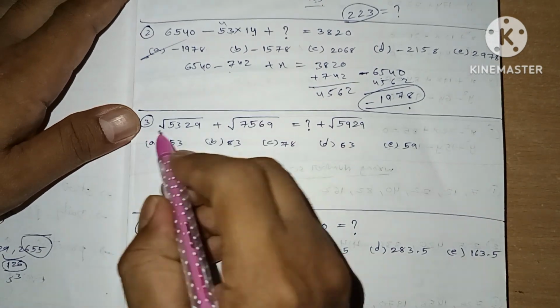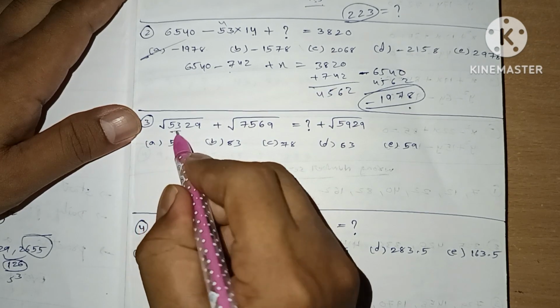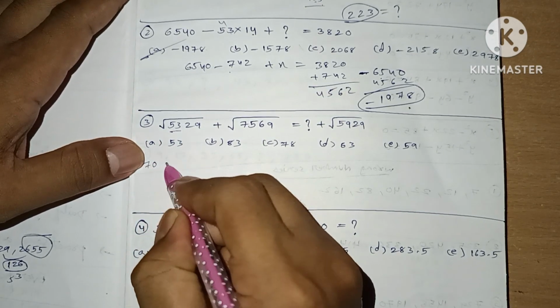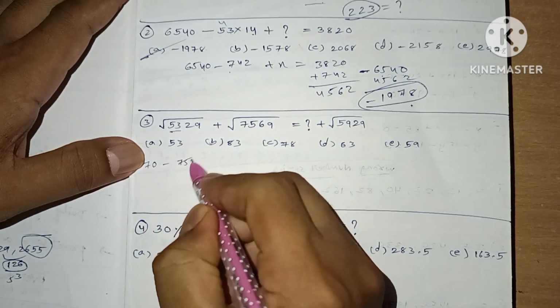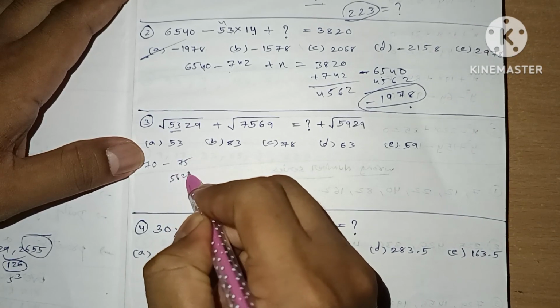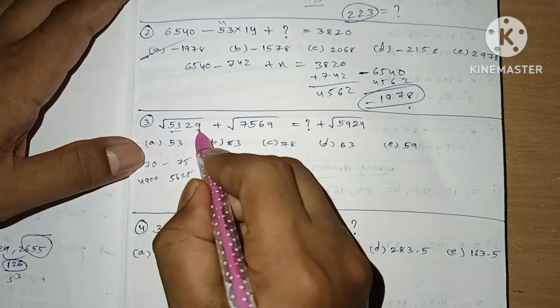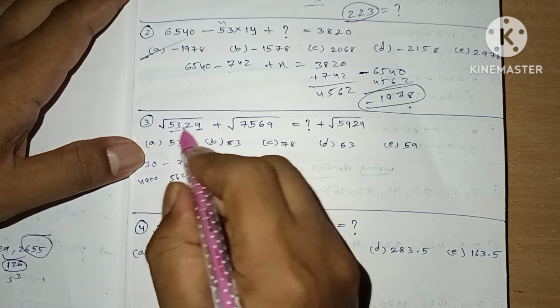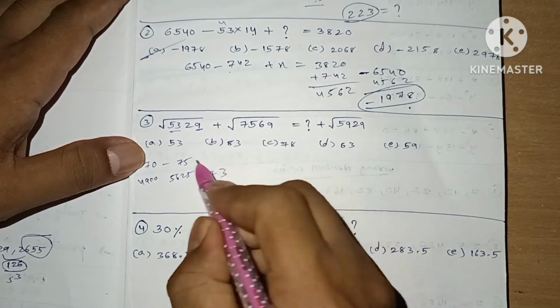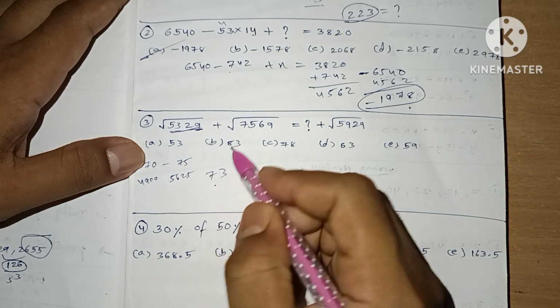Next, this question, it looks like a 70 square and I know 75 square as 5625. 70 square which is 4900. It is in between them and the unit digit is 9 means the answer will be 73. So the answer for this one is 73.